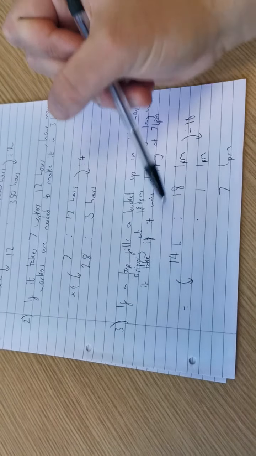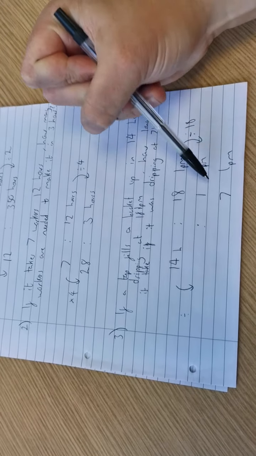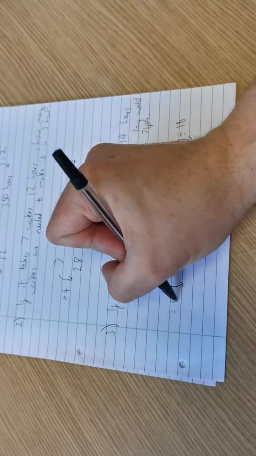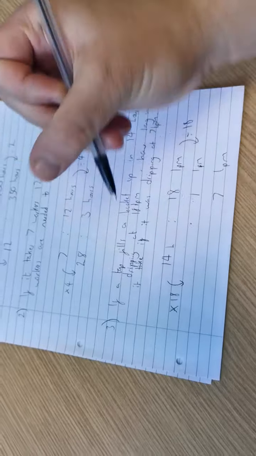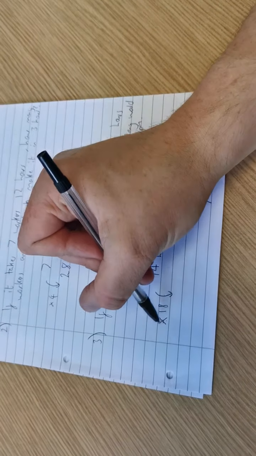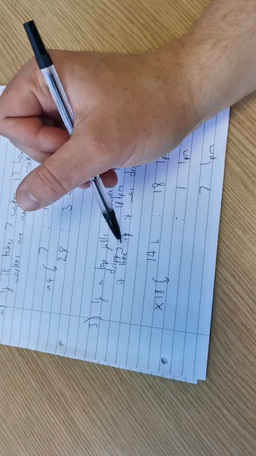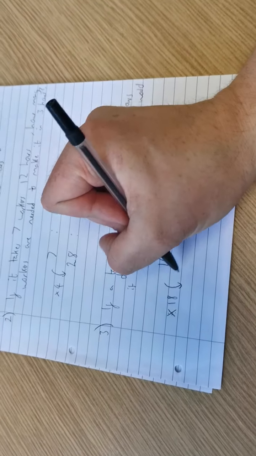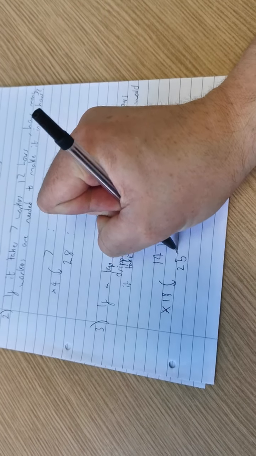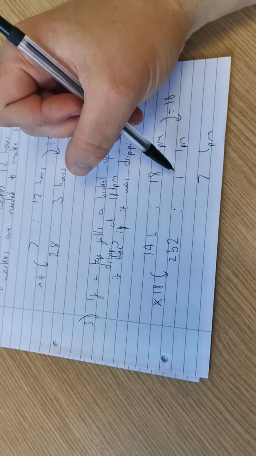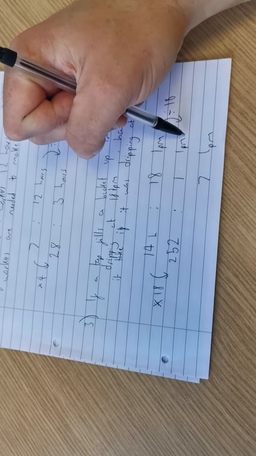Okay. So 18 divided by 18 will get me to 1. On this side I've got 14. I've done divide by 18 on this side, so times by 18 on this side. So that's going to be 14 times 18, which will give me 252 hours. So 252 hours is for 1 litre per minute.